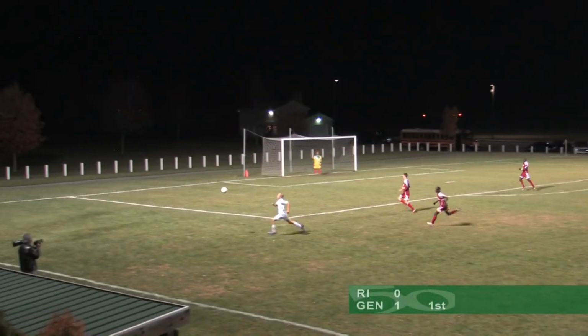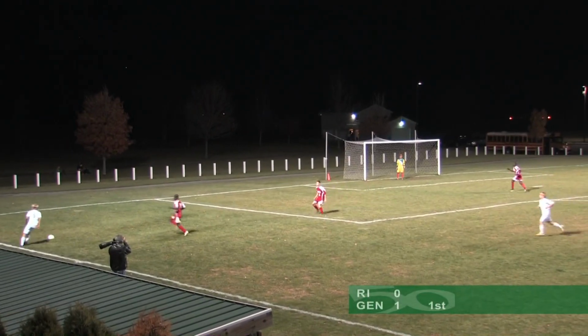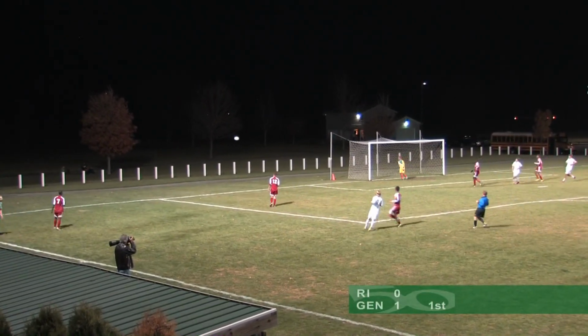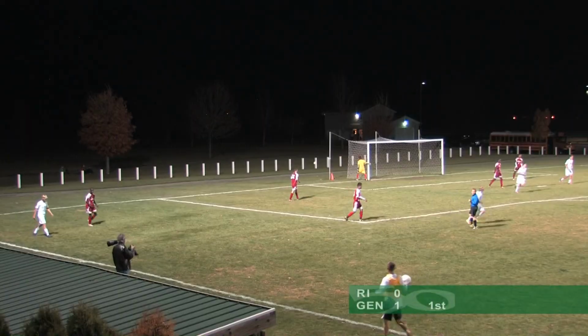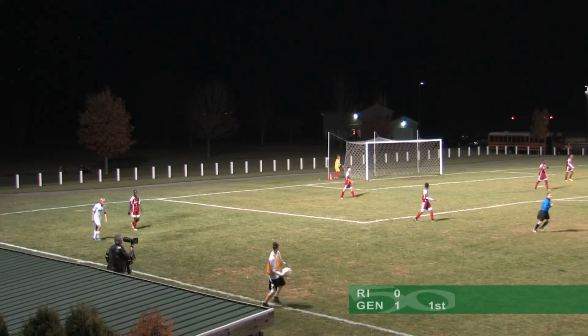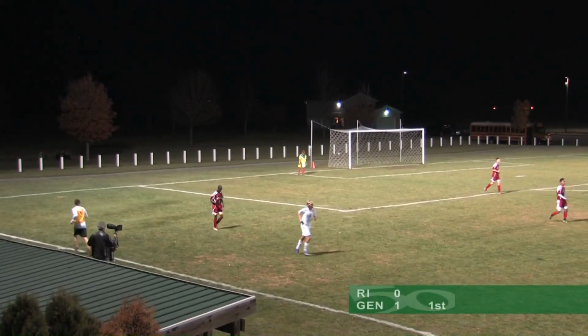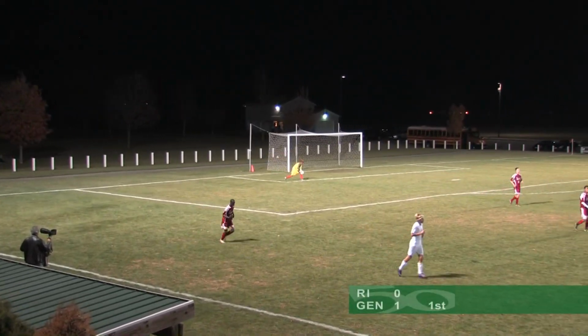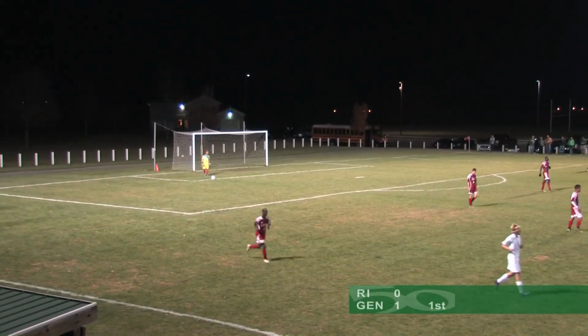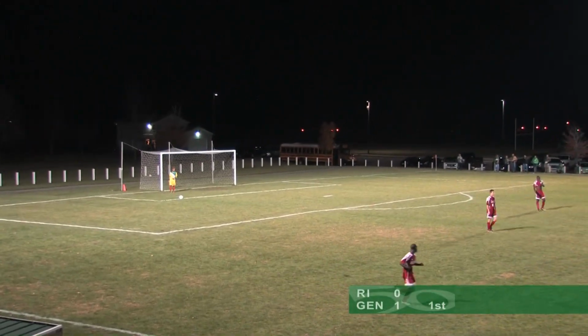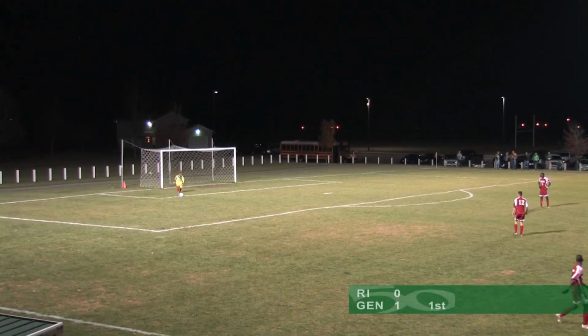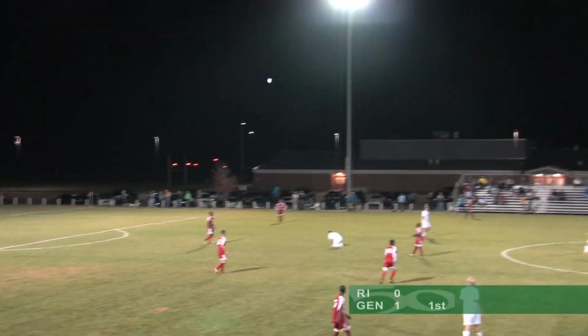Here's a nice diagonal ball again. Lets him run this down, tries to get it across the front. It's got a tailwind pushing there. I'd say the wind has picked up since the beginning of the game. We'll probably have a 12 to 15 mile an hour wind coming from right to left as you're looking at your screen. So Geneseo has the tailwind this first half.